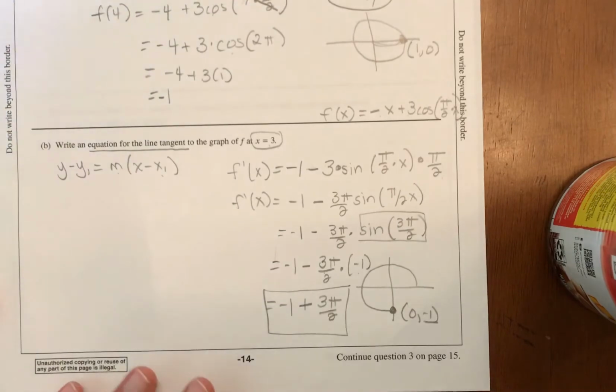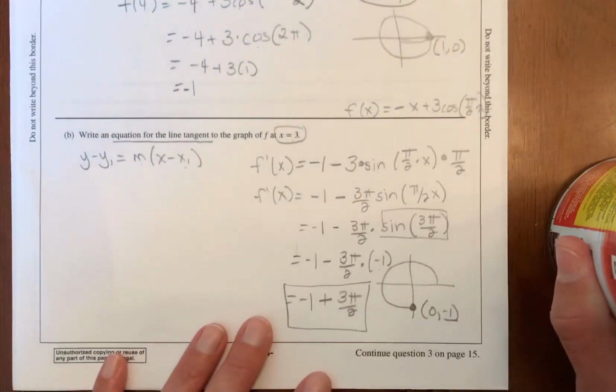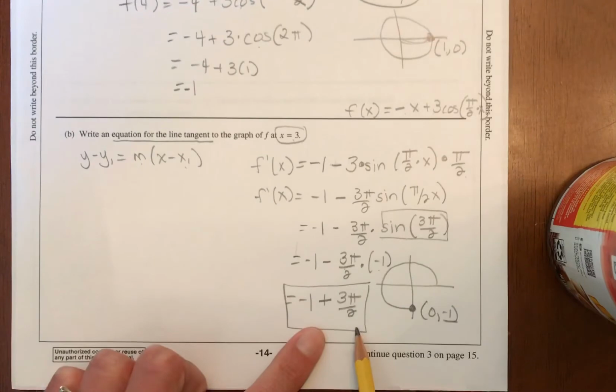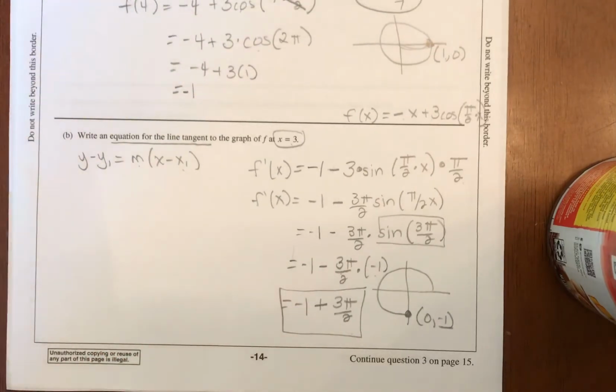Some of you took this non-calculator problem and went ahead and put your answer in decimal form, which is totally fine because you will have a calculator in front of you when you take your test on Tuesday. But you can totally leave your answer just like this, which is what I'm going to do.